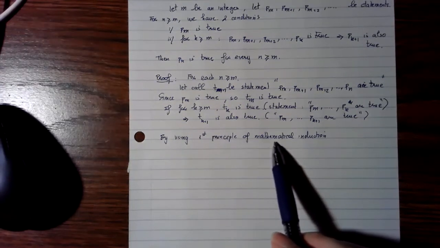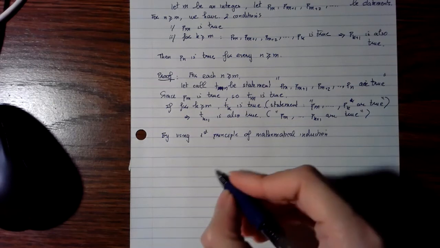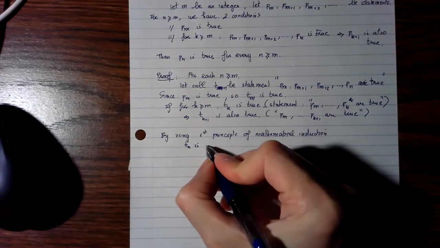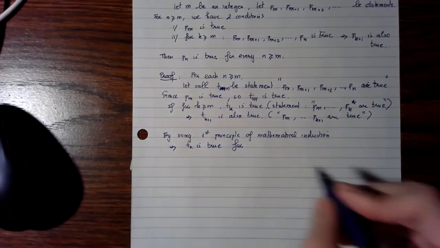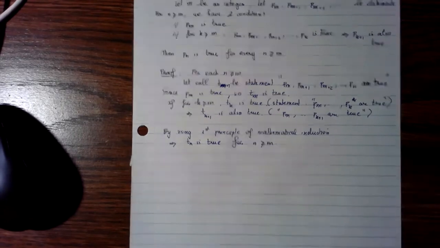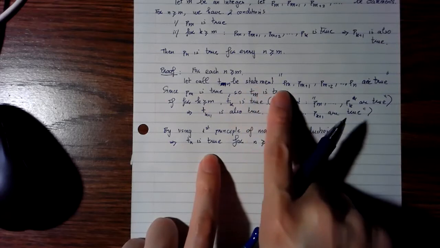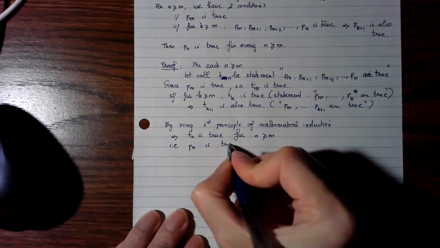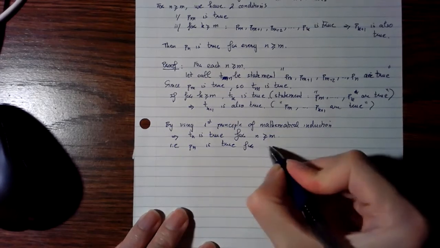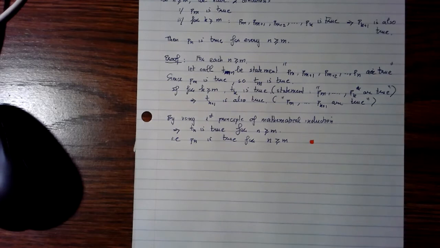Then by using the mathematical induction, we can say that Tn is true for n greater than or equal to m. And if Tn is true, Tn is this statement, so it means that Pn is true for n greater than or equal to m. There you go. Hopefully everybody gets it here.